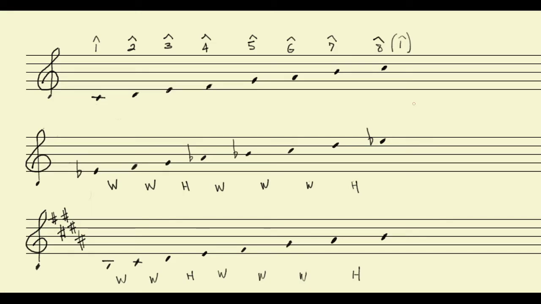In the second staff, I've built a major scale starting on E flat. I've started on E flat, and I've used that pattern of whole, whole, half, whole, whole, whole, half to create an E flat major scale. Since I'm building the scale on E flat, E flat is going to become my new scale degree 1.